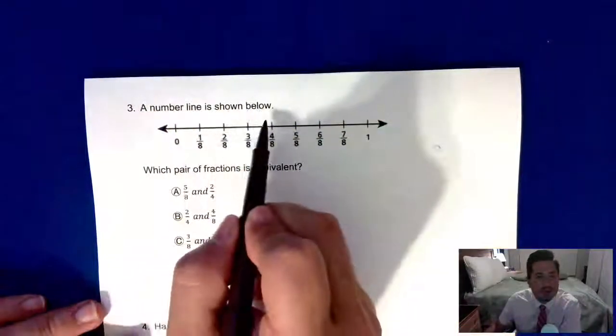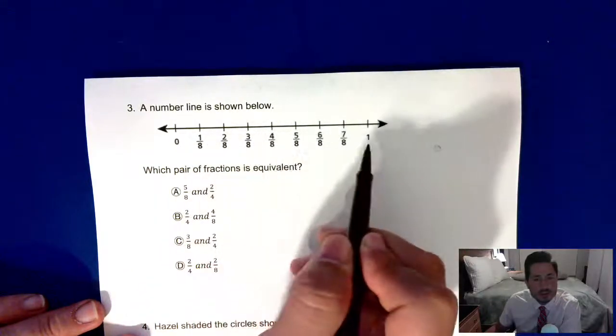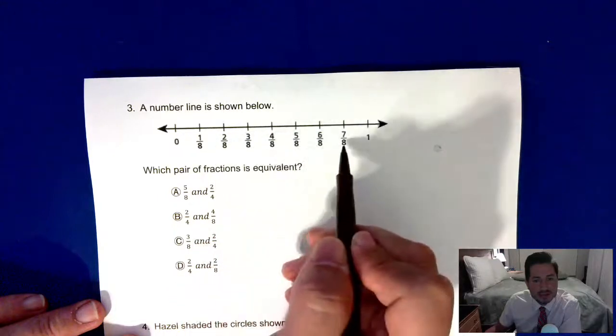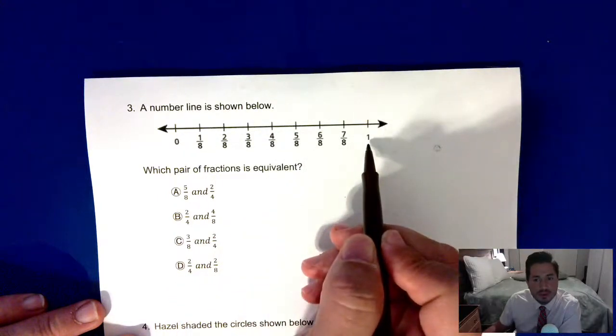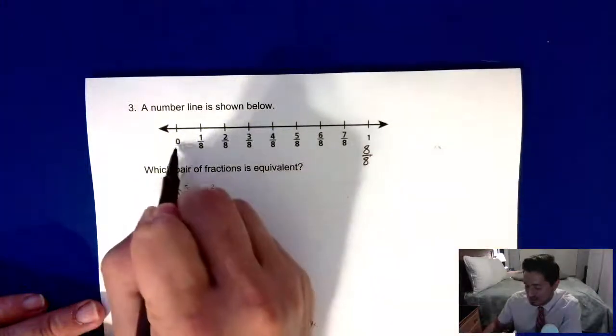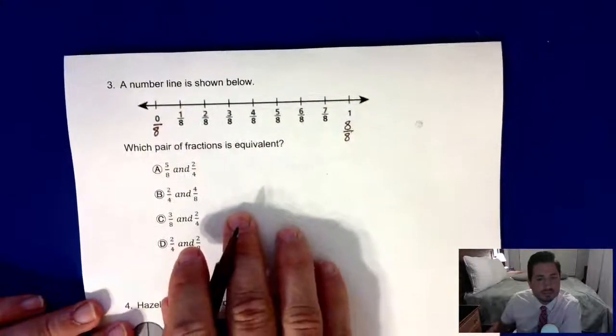A number line is shown below. So I'm looking at this number line. Looks like they're splitting it into eighths. That one whole is going to be the same thing as 8/8. This is going to be the same thing as 0/8 in the front. Okay.